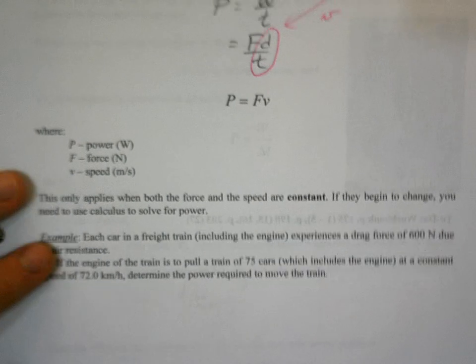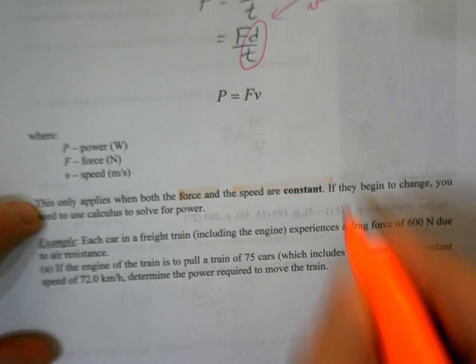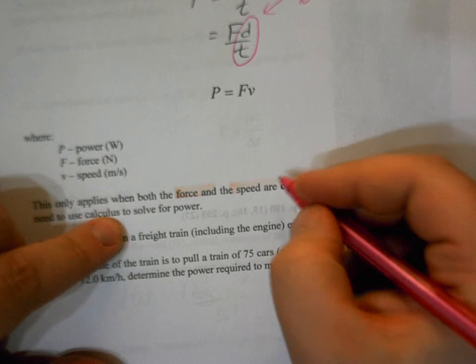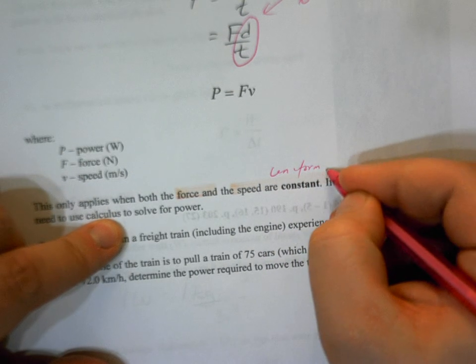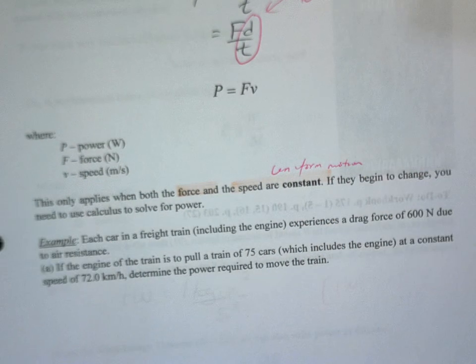This only applies when the force and the speed are constant. So essentially here, you're going to need uniform motion. Now, you might see there's a contradiction. You might be like, well, Mr. O'Donnell, if there's a force, how can you have uniform motion? We're probably looking at the force on an object. The net force in this system is still going to be 0. But if the net force is 0, there can still be individual forces that make that up.